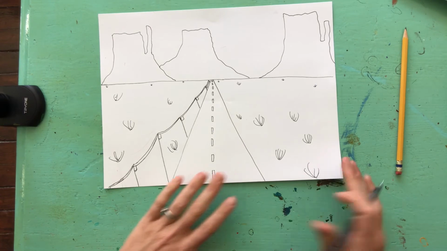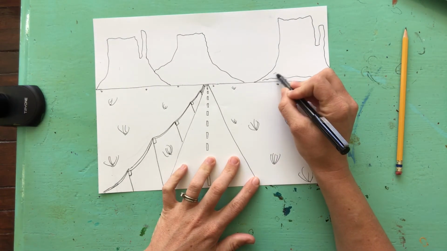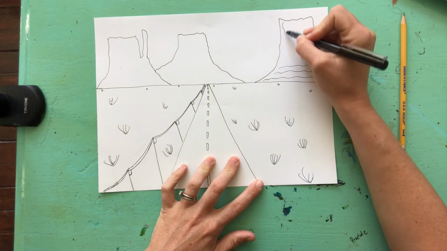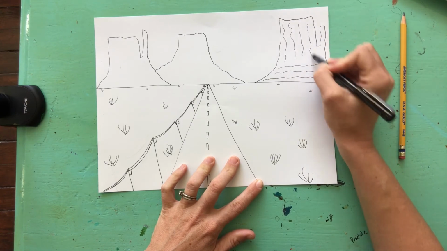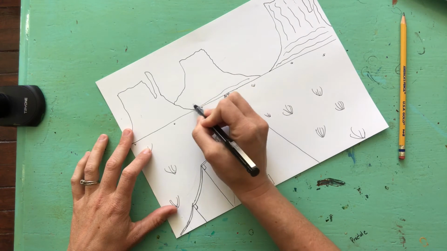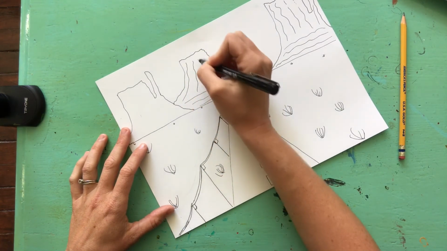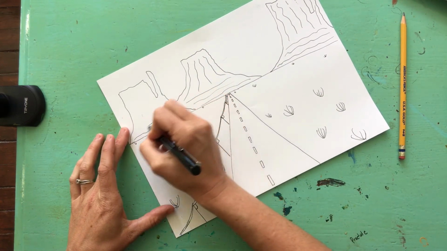Lastly, let's add some detail in our mountains. Just a wavy line going across, and repeat that. But then do it wavy, but going down. Wavy across. Wavy down, going with the shape that we created on the mountain.